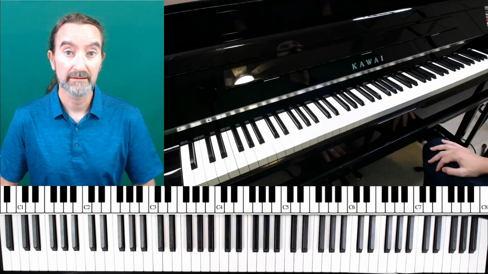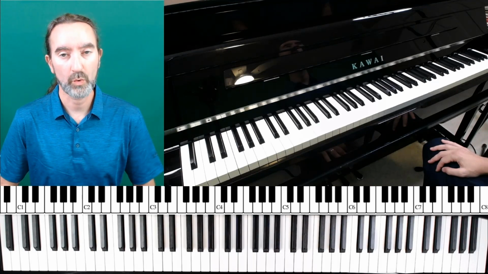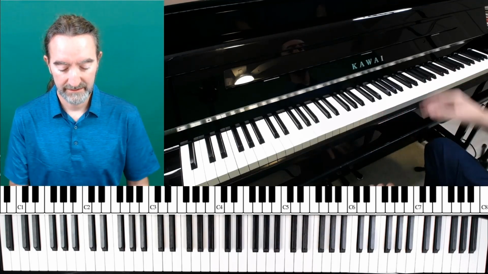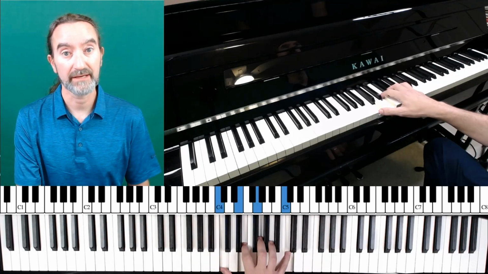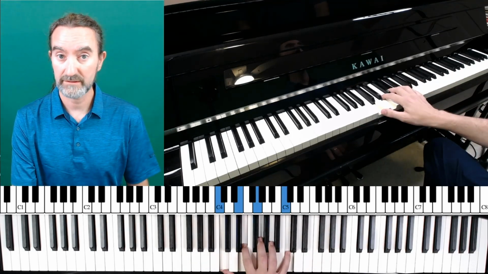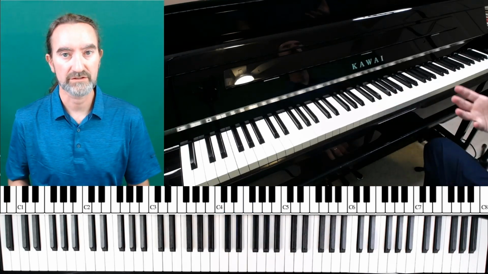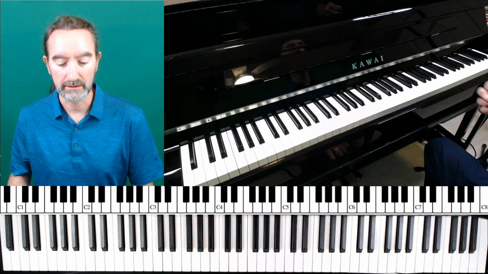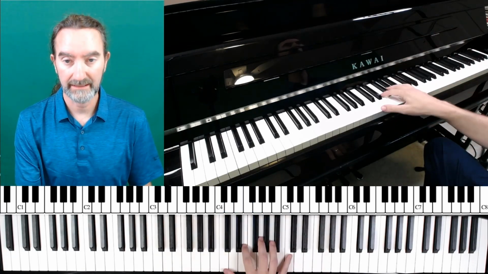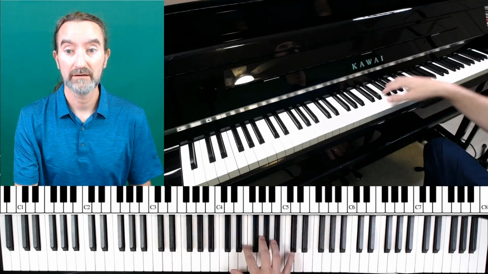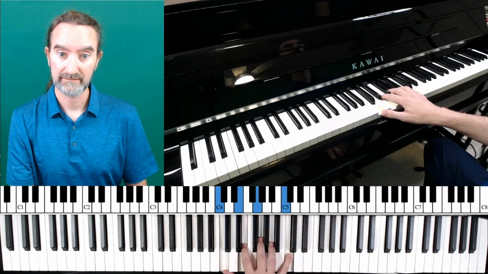The word piano means soft or quiet. So as I play softer on the keys, play a little bit lighter on the keys, I make a piano sound. Forte is forced or loud or strong, meaning a louder sound. So as I hit the keys a little bit harder, I make a louder sound.